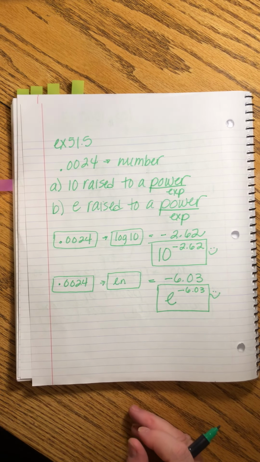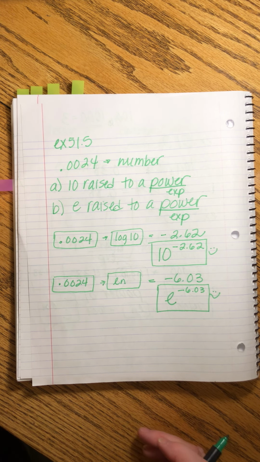Okay, 51 is done. Good riddance. 52 is not like this at all, so change of gears. Goodbye.